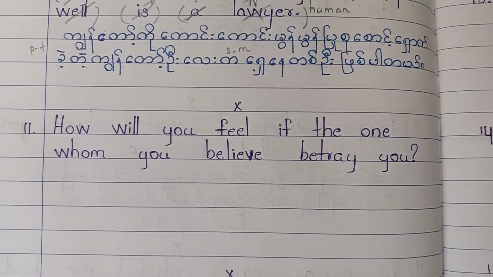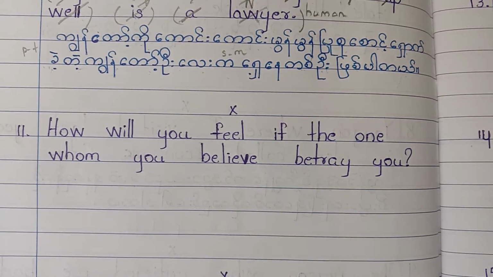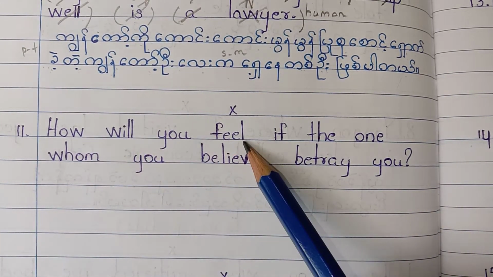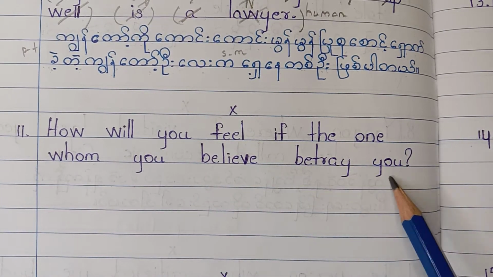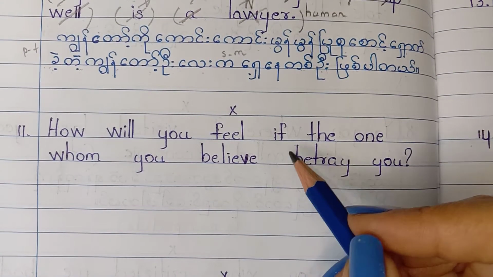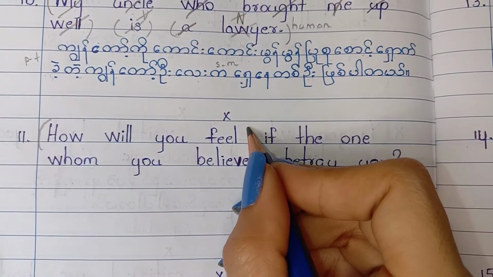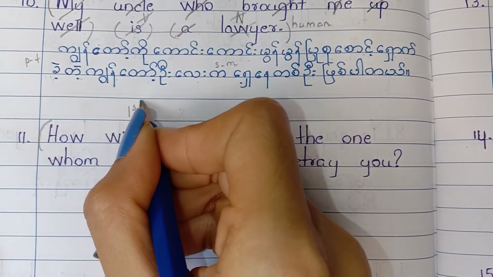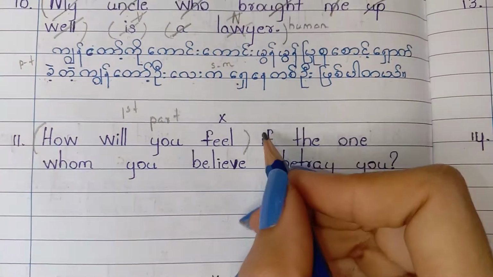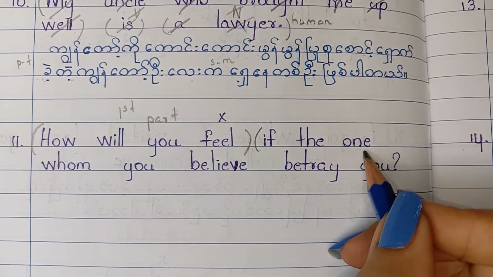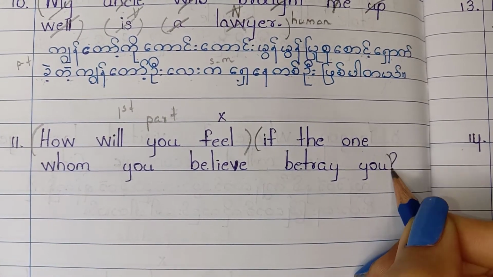And next one, in Burmese we call it nautaku. How will you feel if the one whom you believe betrays you? So for that sentence, please divide it into two parts. Okay, so how will you feel is the first part, and then if the one whom you believe betrays you is the second part.